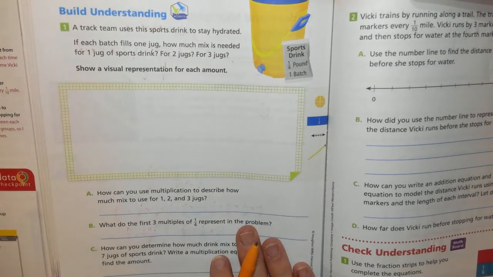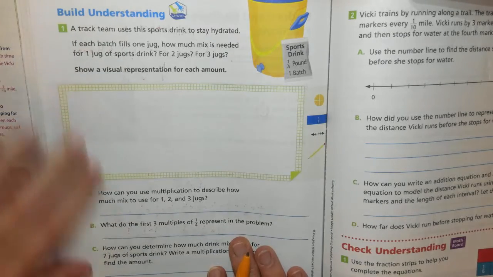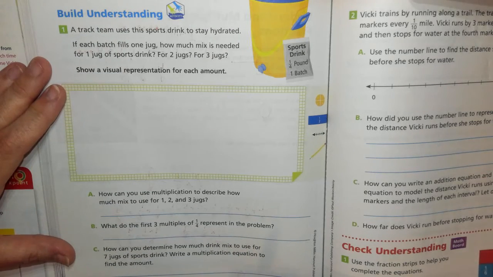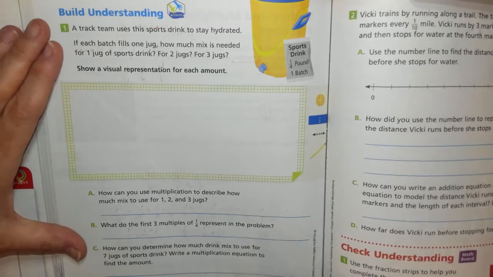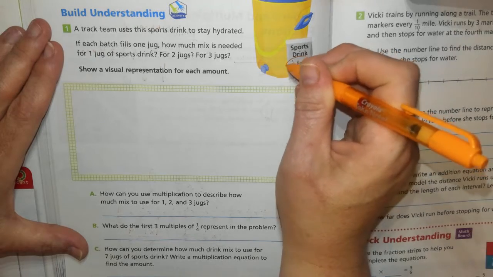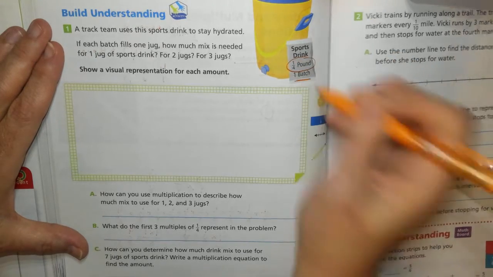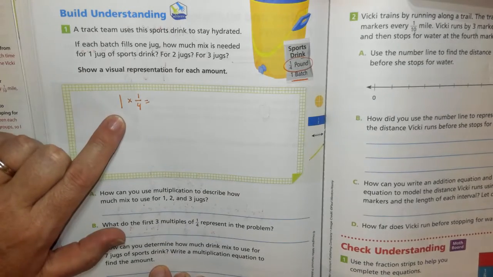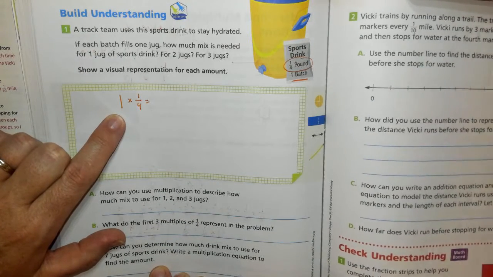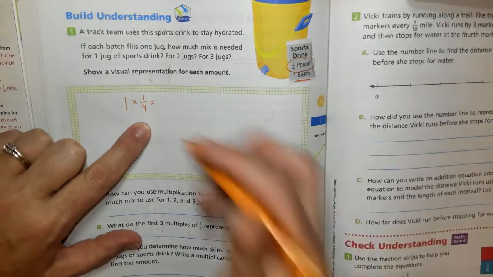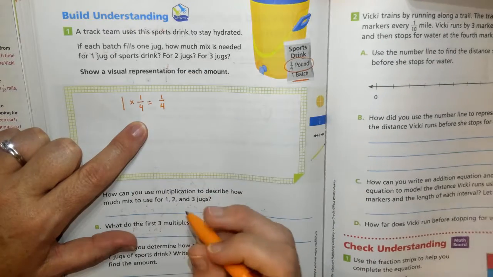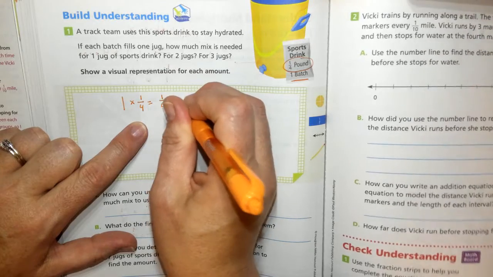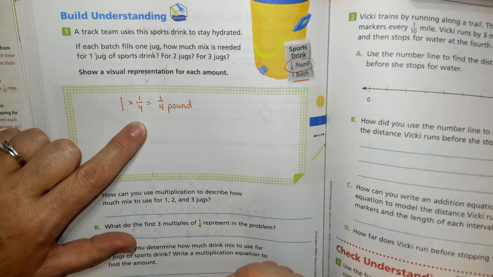A track team uses this sports drink to stay hydrated. If each batch fills 1 jug, how much mix is needed for 1 jug of sports mix, for 2 jugs, for 3 jugs? So we can see that we need 1/4 pound of sports drink for every batch. So if we were to make 1 batch of sports drink, 1 times 1/4 pound, we know anything times 1 is the identity property of multiplication, so anything times 1 equals itself. So they're going to need 1/4 pound for 1 jug of sports drink.